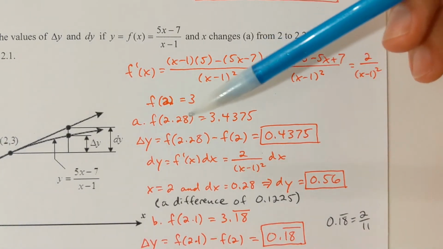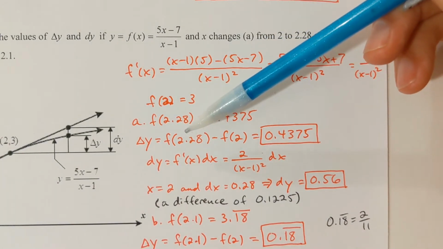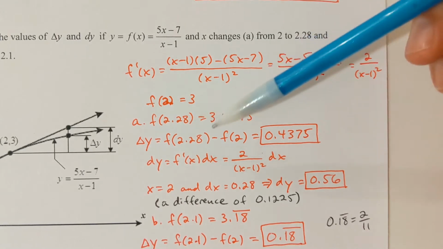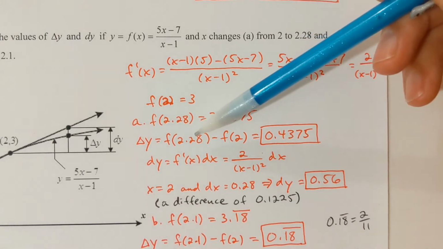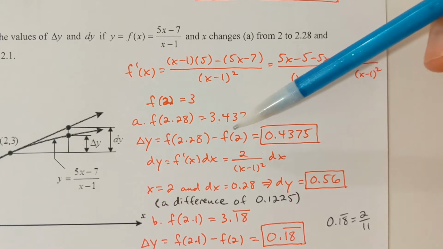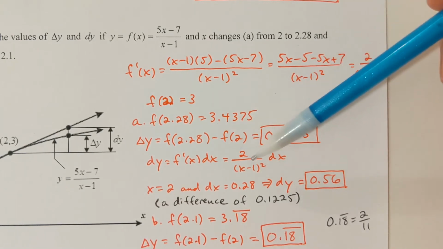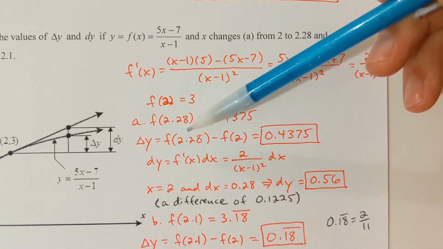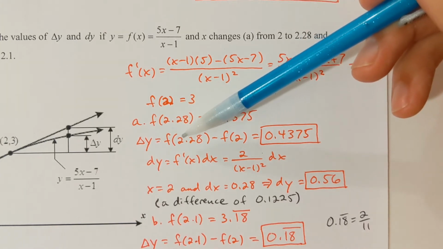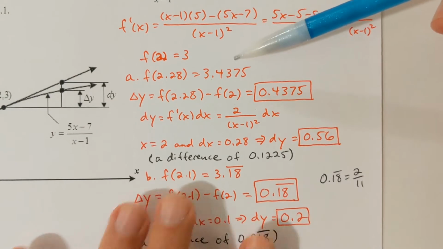Okay, so f of x plus delta x, 2 plus 0.28 would be 2.28. And then I'm supposed to subtract f of x, x is 2, so delta y would be where I simply take f of 2.28 minus f of 2.